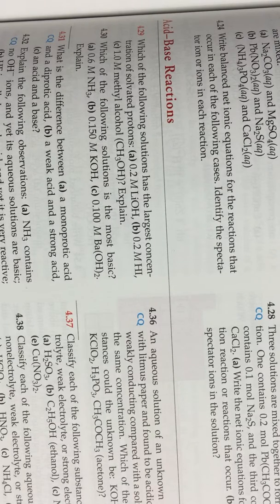All right, and then the last one, simple, straightforward. Difference between an acid and a base. Acid produces hydrogen ions in a solution. Base produces OH ions. So again, acid produces hydrogen ions, base hydroxide ions. Straightforward.